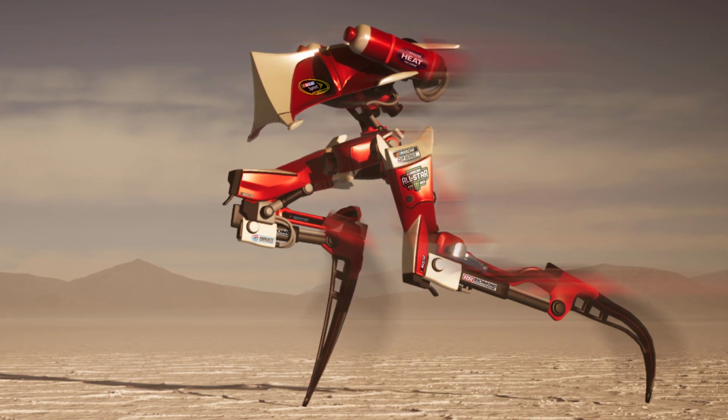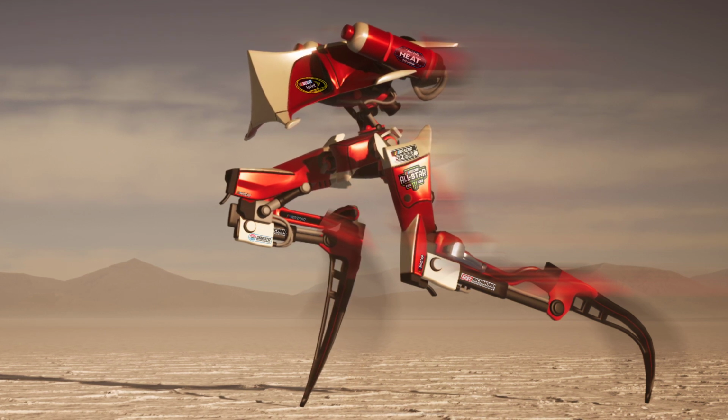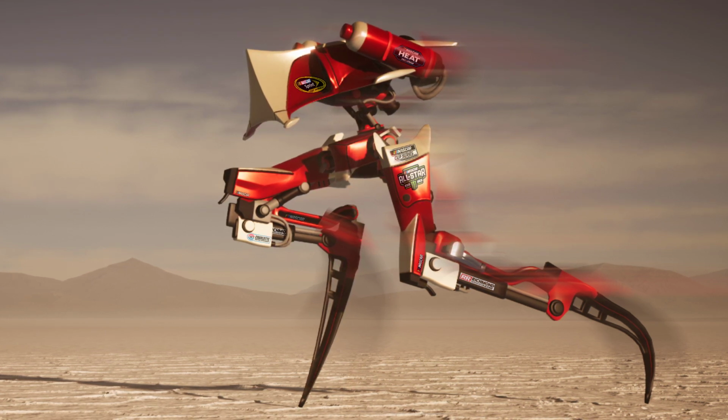In the future I plan on also demonstrating how to do the decals pass using 3D software as well. Alright, so let's get started.